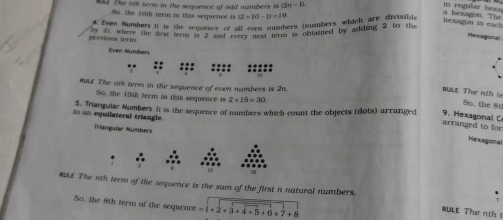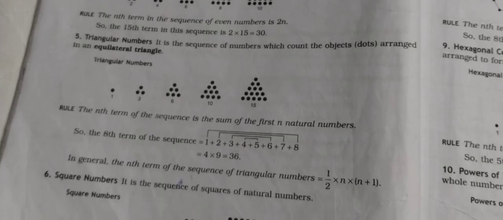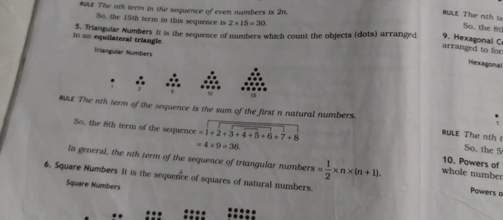4. Even numbers. It is a sequence of all even numbers, numbers which are divisible by 2, where the first term is 2 and every next term is obtained by adding 2 to the previous term. Rule: the nth term in the sequence of even numbers is 2n. So, the 15th term in this sequence is 2 into 15 equals 30.